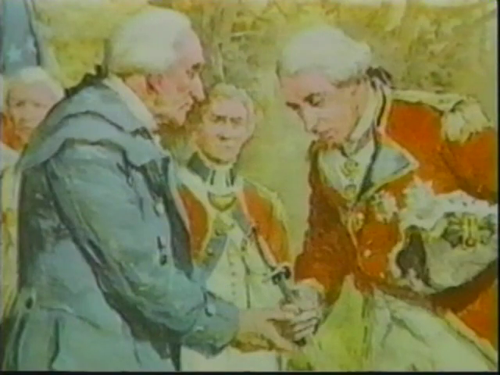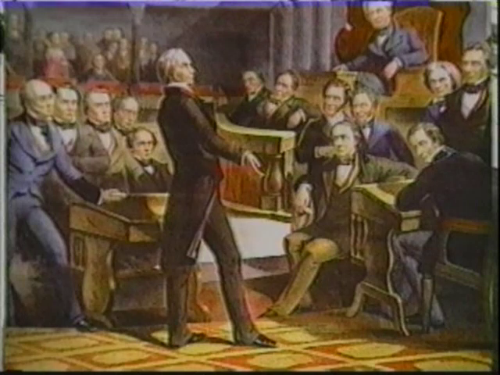These restrictive powers were taken in order to prevent the central government from becoming as powerful as England and their king had been while governing the colonies. The new government was clearly in trouble, and a new course of action was desperately needed.